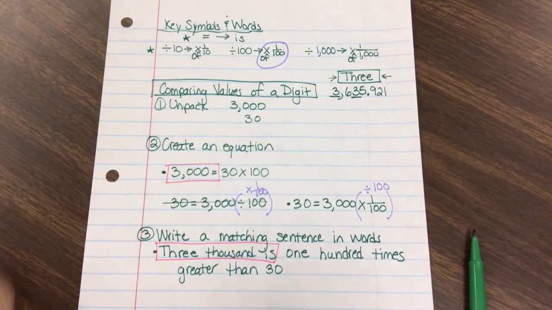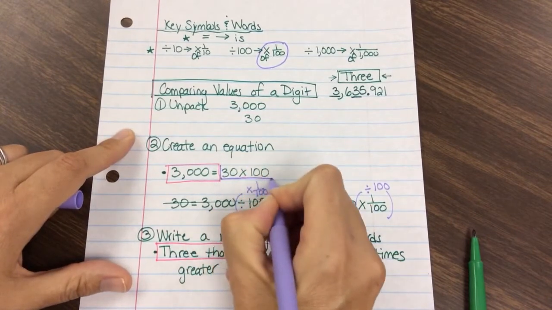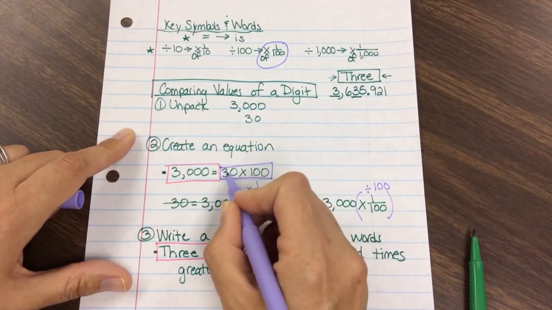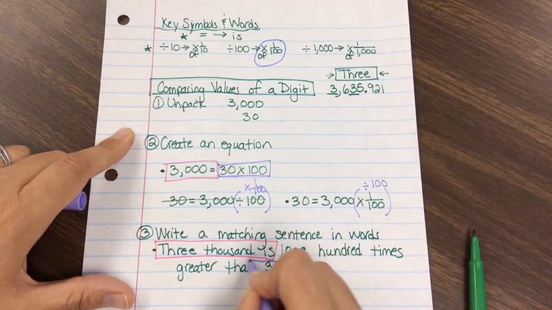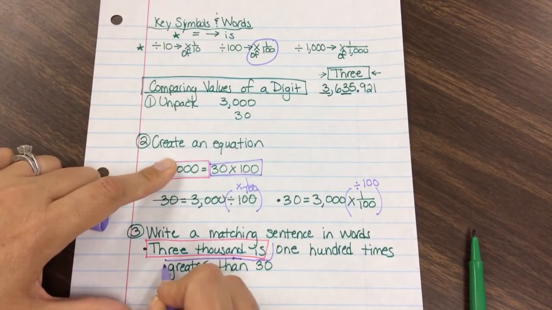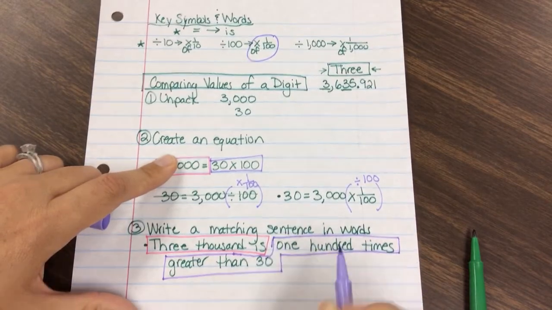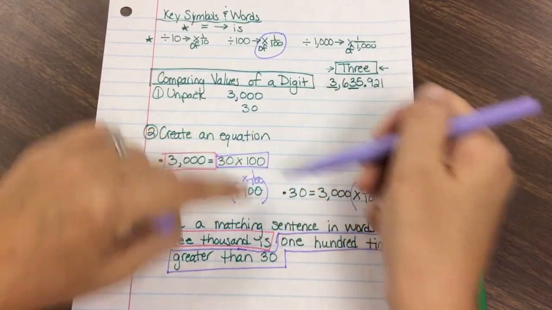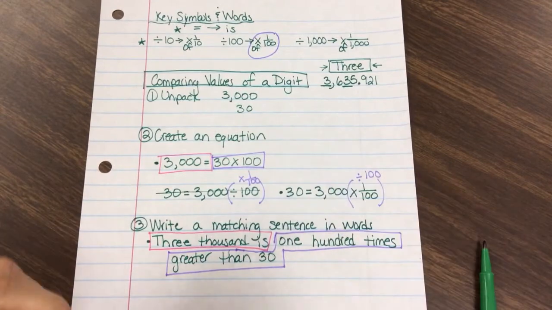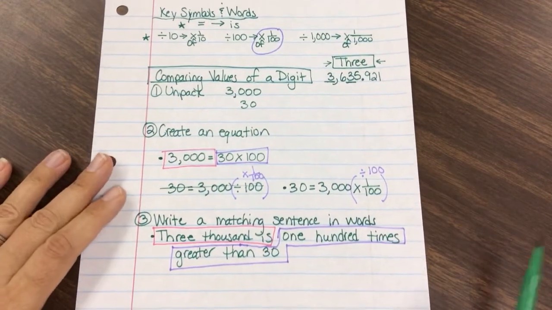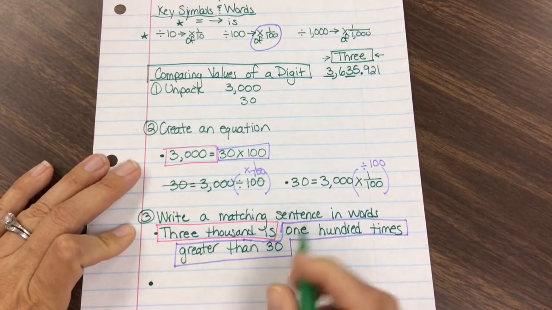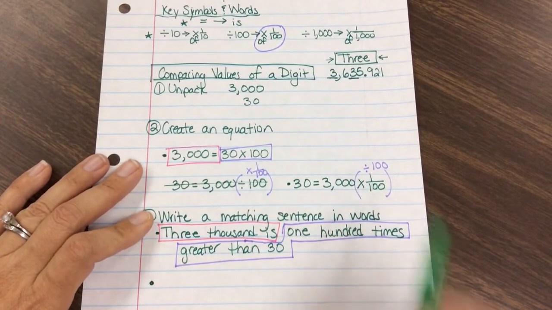And you'll see how this matches. 100 times greater. So this is how it goes from numbers to words. And if I come down here, the fourth way I can compare values is now to come down here to this one.